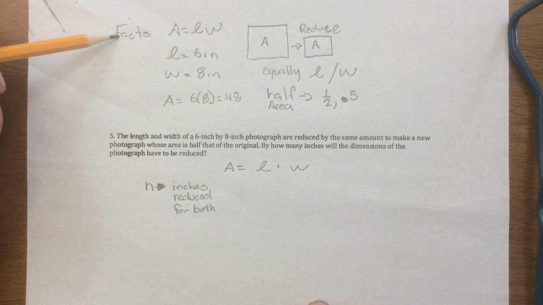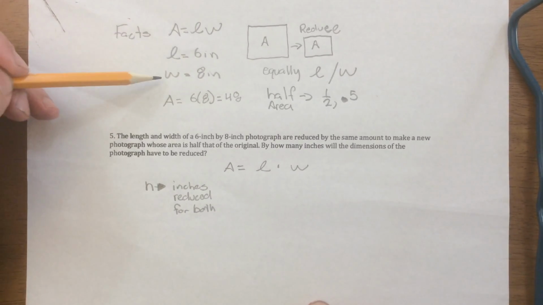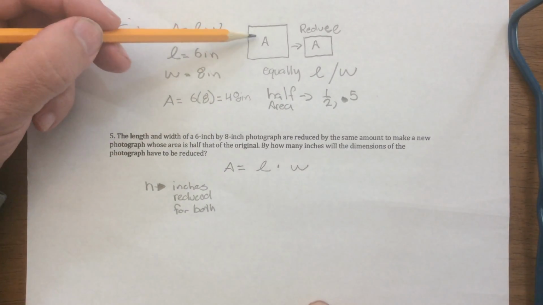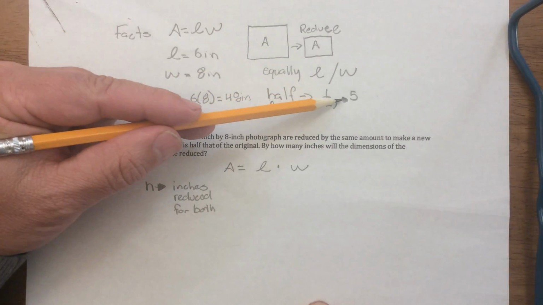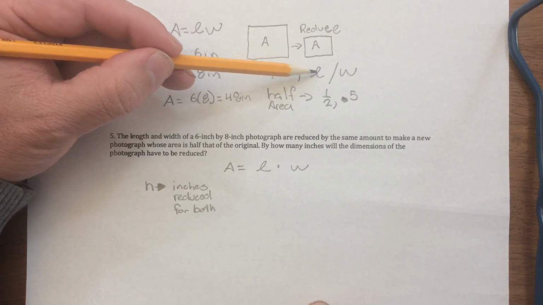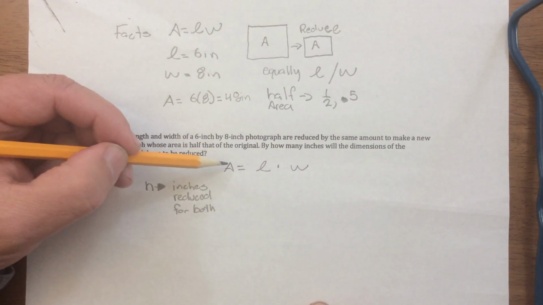Some quick facts. We're talking about area, so area is equal to length times width. I made the length equal to 6 inches and the width equal to 8 inches. I went ahead and found the area, which is 48 square inches. What we're trying to do is reduce the area by half, which is either 1/2 or 0.5 or divide by 2. When we reduce this area, we want to equally reduce the length and width by the same number of inches.